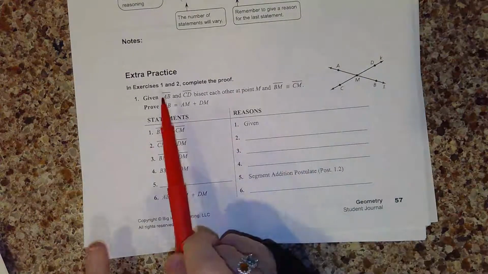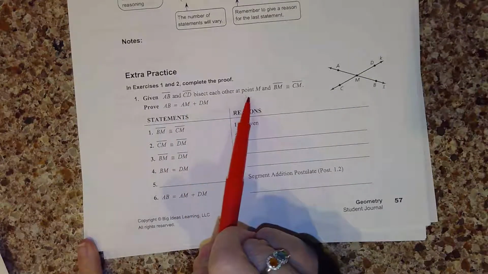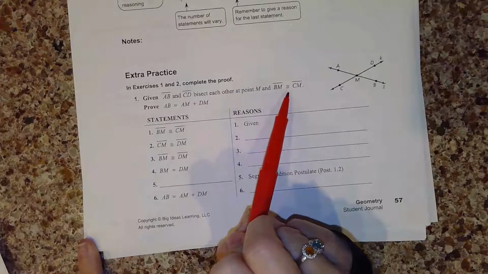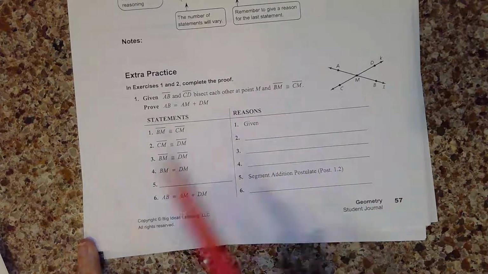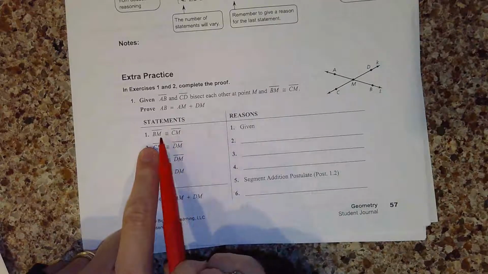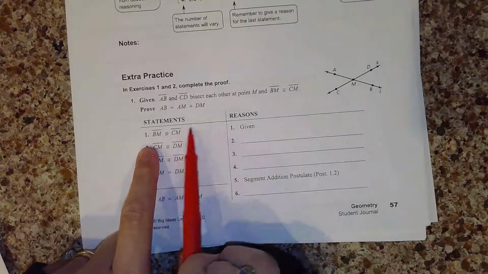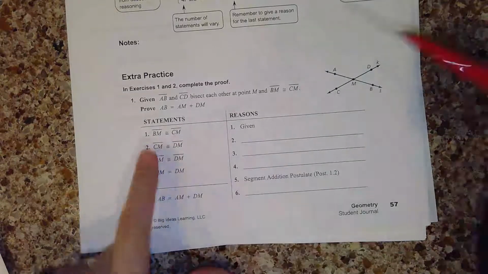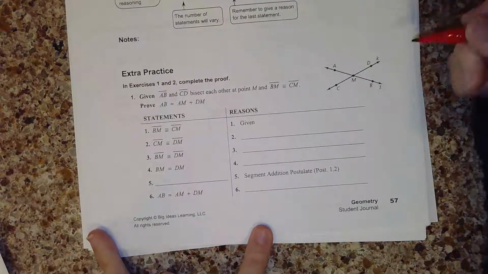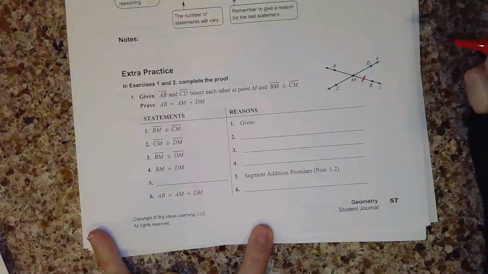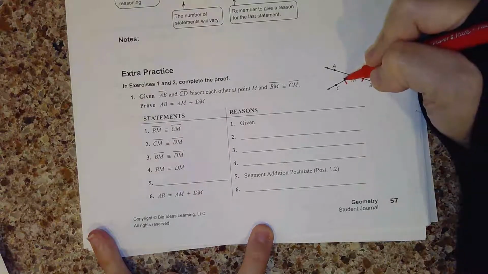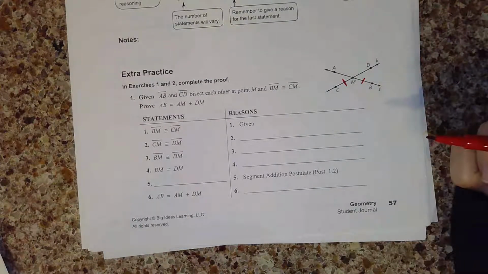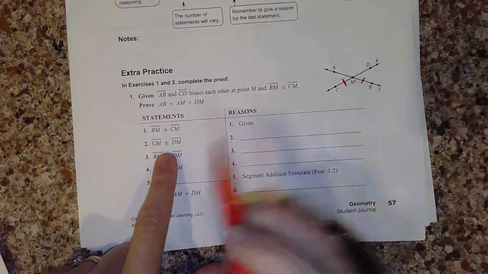It says given AB and CD bisect each other at point M, and line segment BM is congruent to line segment CM. So if you noticed here, I started my proof with part of my given. So line segment BM is congruent to line segment CM. When I know something is true, I mark it on my diagram. So B to M is congruent to C to M. So what I'm going to do is mark on my little diagram here that those two pieces are congruent. All right, so let's follow along with what they did here.